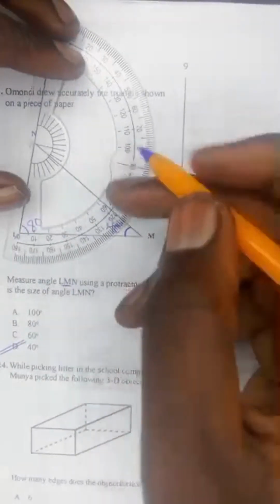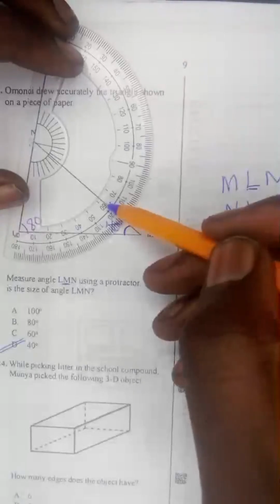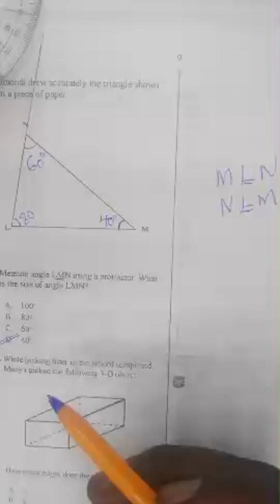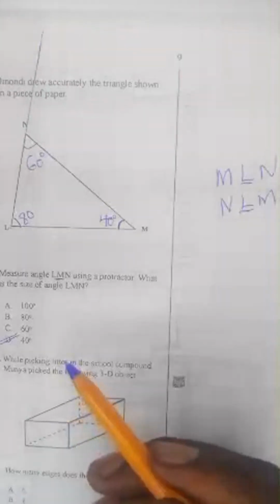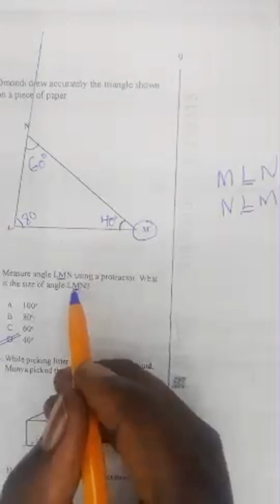And if I read it through the inner meniscus, you find it's running at around 60. So we have here 60 degrees. So they just wanted to know if you know how to place the protractor at the right place. The right one that they wanted was for M, because M is the one in the center, and the right answer there is 40.